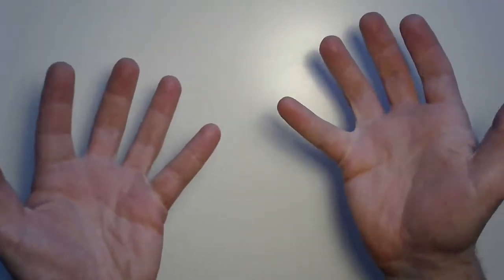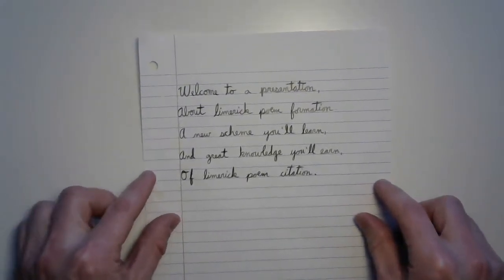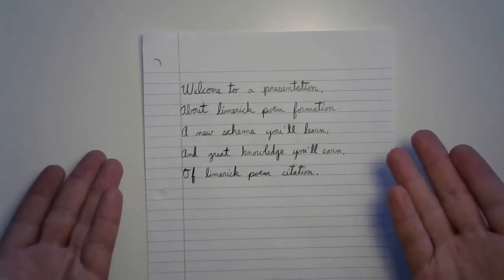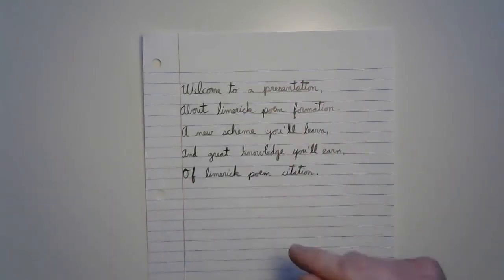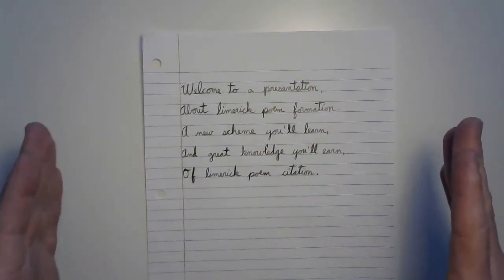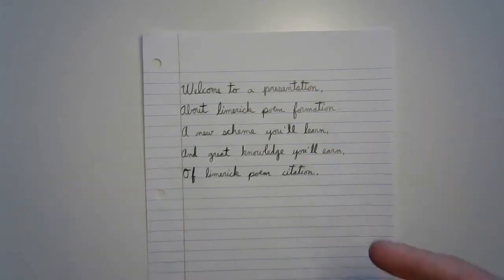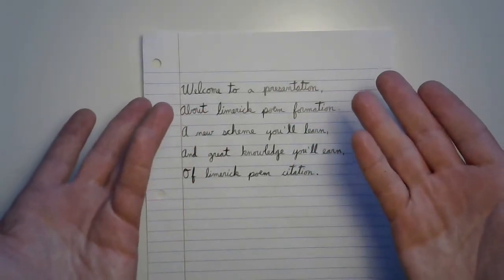A new scheme you'll learn and great knowledge you'll earn of limerick poem citation. Here's a poem I wrote for you, and this is in the limerick form. That's what we're going to learn today, and hopefully you had some time to check out those limericks I sent to you. They're pretty funny, aren't they?